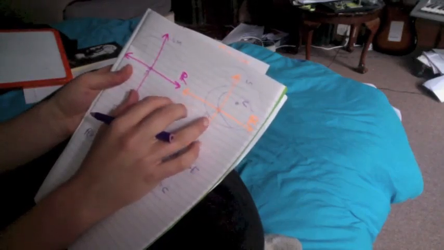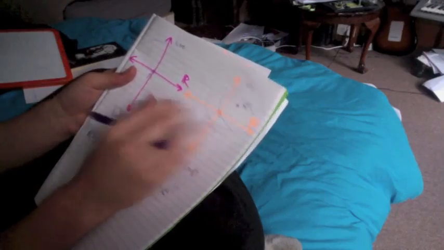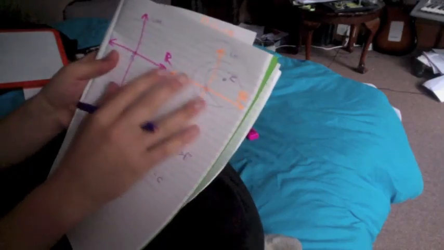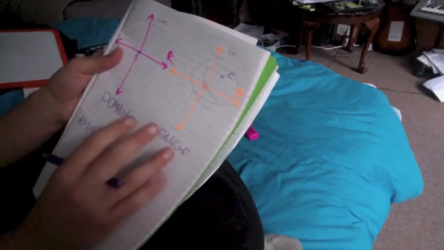I'll go into more detail about complex numbers next time. Hopefully this has given you some intuition about why the fundamental theorem of algebra works.